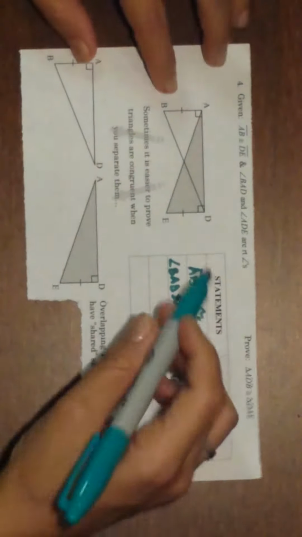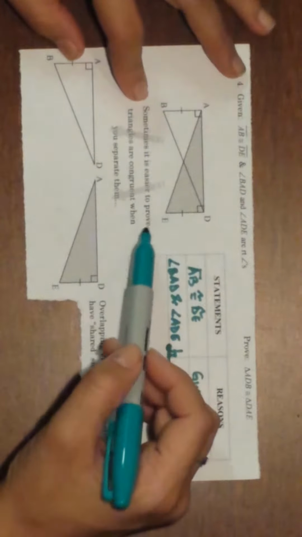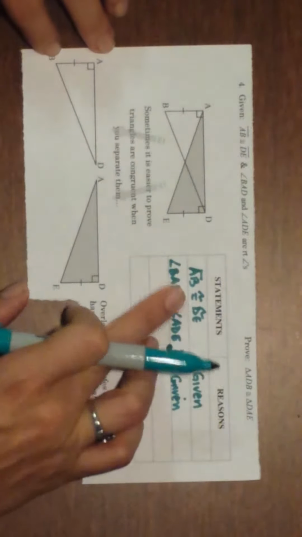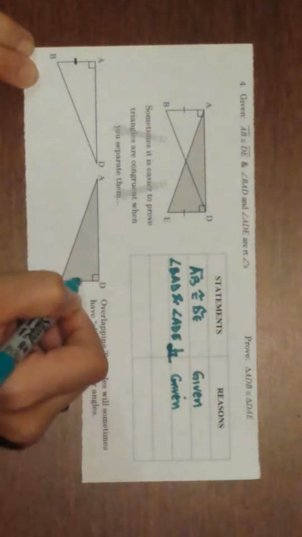So as you can see, what I've gone ahead and done is, sometimes it's easier to prove triangles are congruent when you separate them. So I've gone ahead and separated the 2 triangles, so this is what we look like. So this is what we're given. AB is congruent to DE. And again, these little ticks mean congruent. 1 tick is congruent to 1 tick. If you have 2 ticks, it will be congruent to 2 ticks.